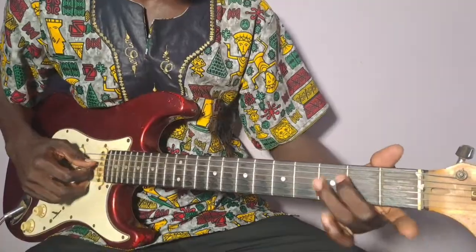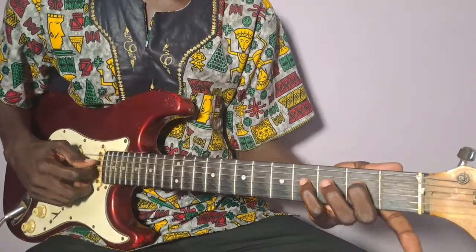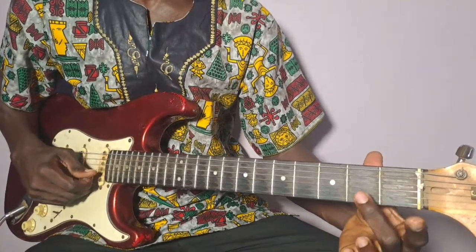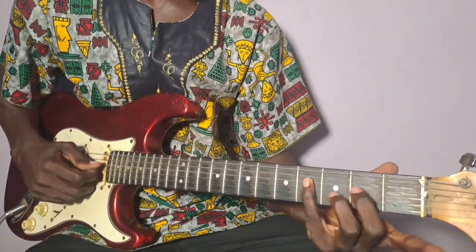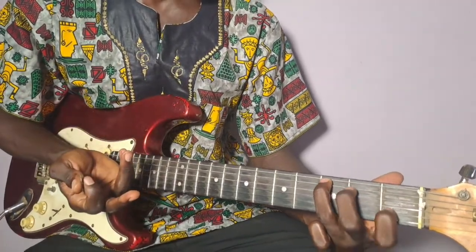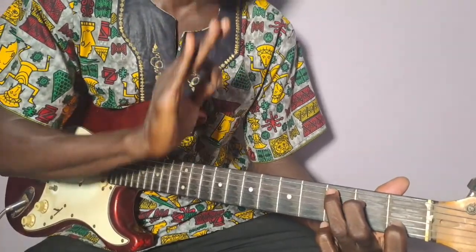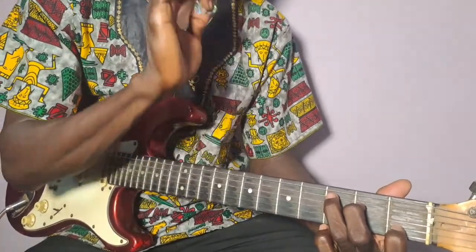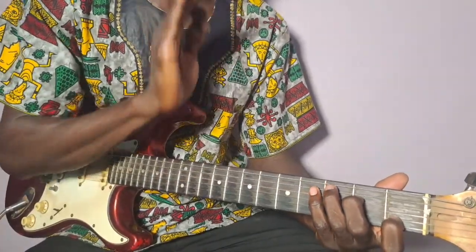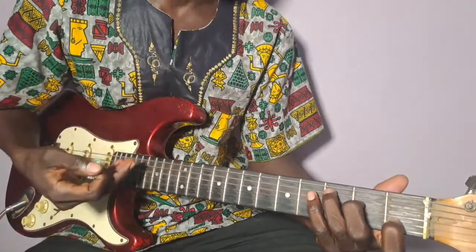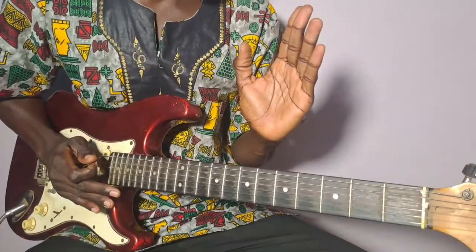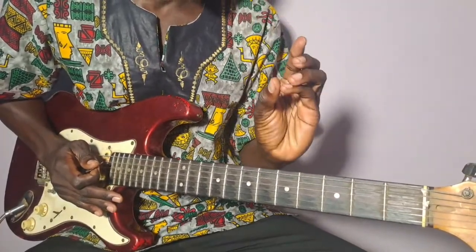Write it down: do, re, mi, fi, sol, la, ti, do, ti, la, sol, fi, mi, re, do. That is the Lydian scale or Lydian mode. It's a major mode. The first and the fourth modes are the major modes, the others are minor. If you want to understand it well, because it's the fourth mode, here is where the confusion comes in.